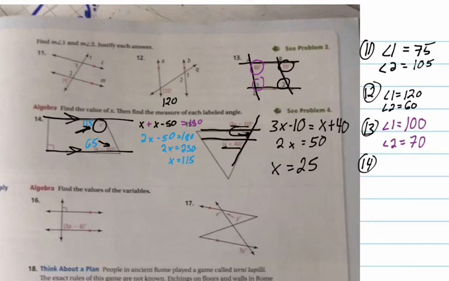What's that? What's the answer to this question? No, man.